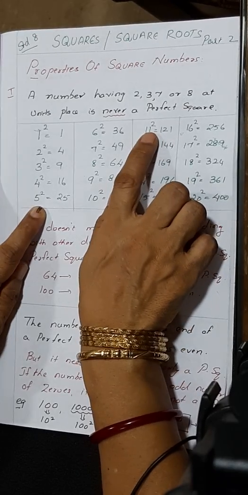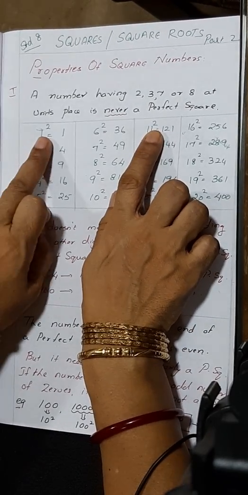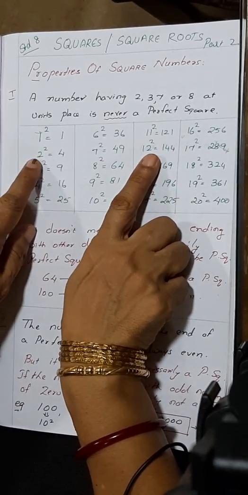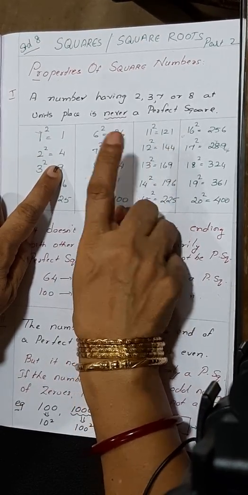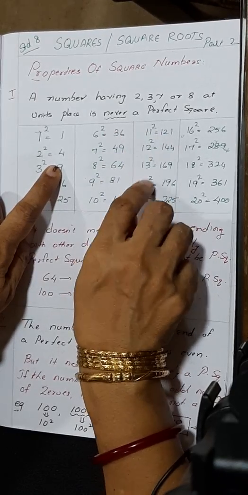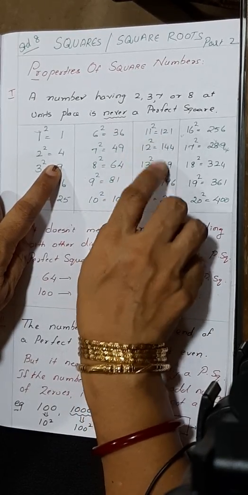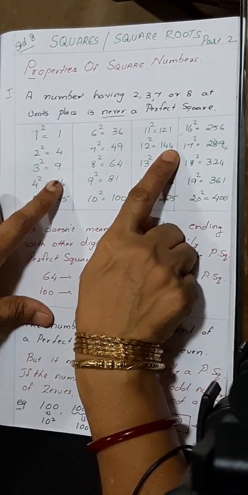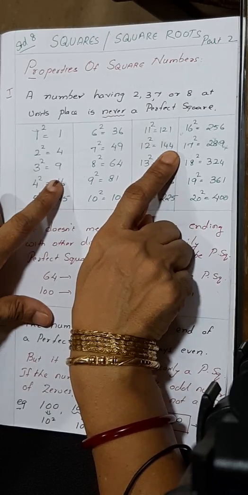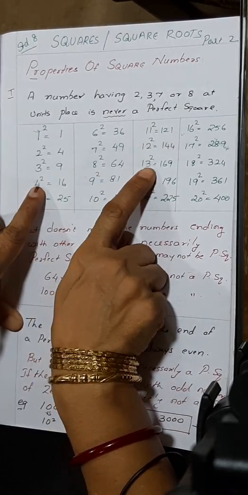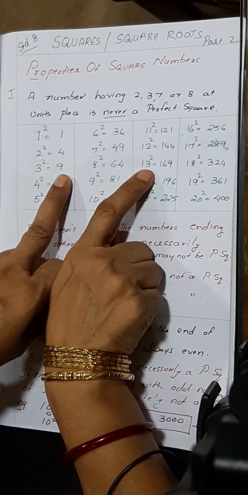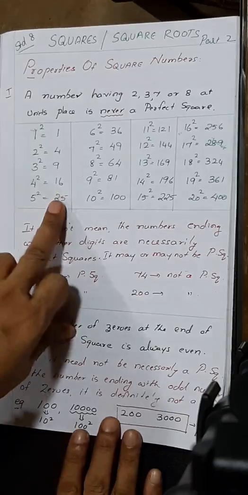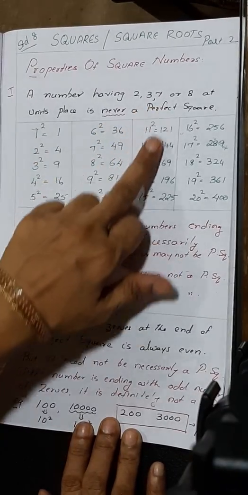Now 11 squared again will end with 1, and 12 squared will end in 4, because if you see 12 into 12, the number in the units place is 2 and 2, so 2 into 2 is 4, so automatically it is going to end in 4. Similarly 13 squared will end with 9, because 3 is at the units place. So these are all perfect squares.